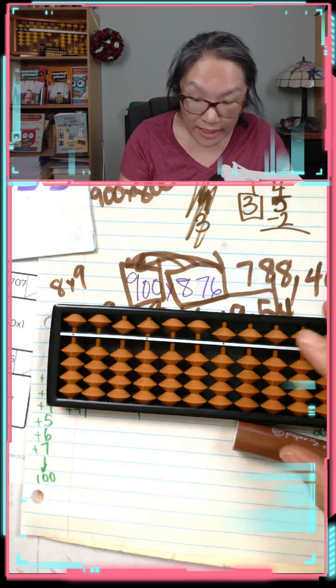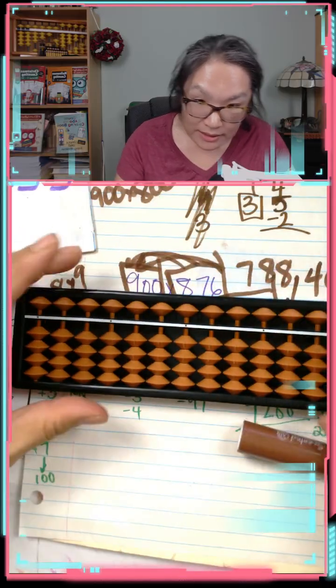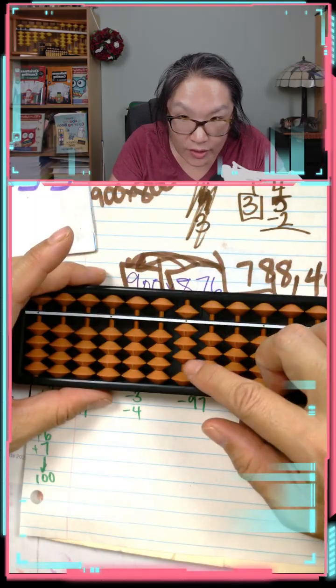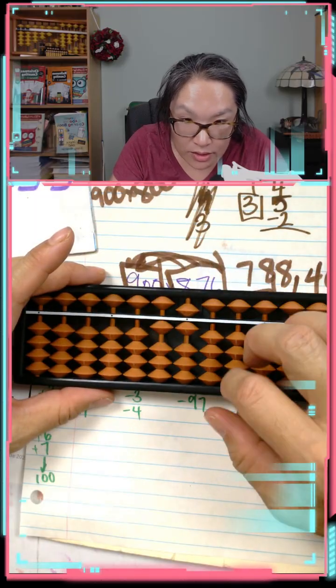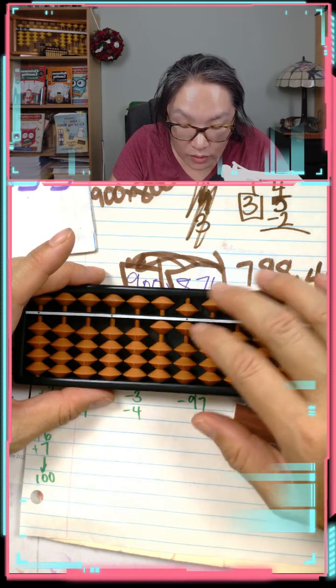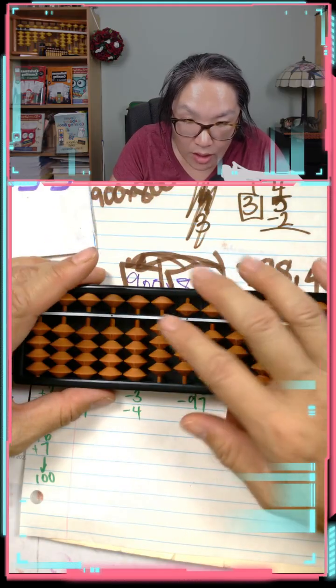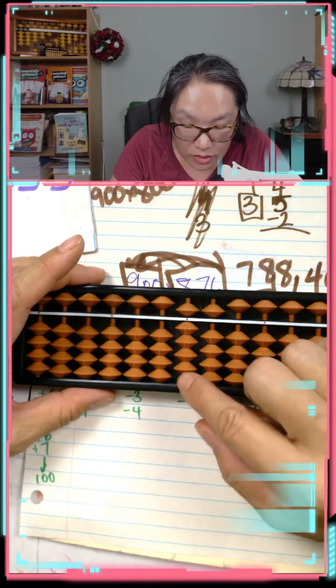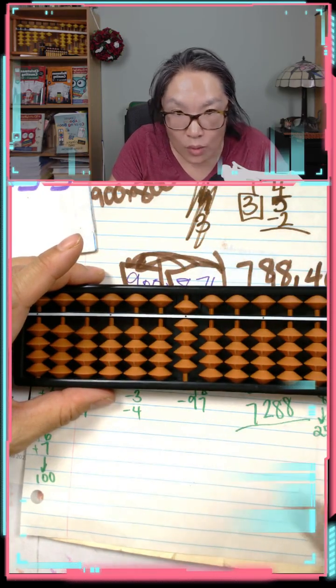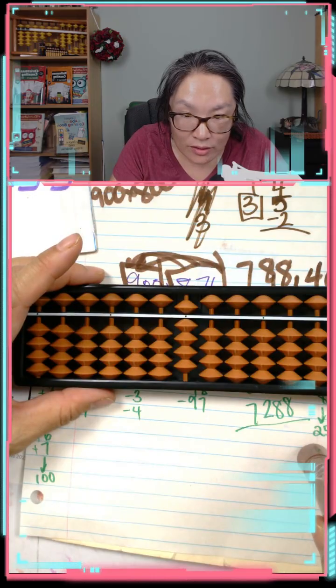Okay, so when we do 8 plus 8, right? I want to add another 8. All I've got to do is plus the 10 minus the 2, right? Okay, so then if I want to do 9 plus 9, how do you add 9 to this number? Let me know. Because there's no point of me telling you.